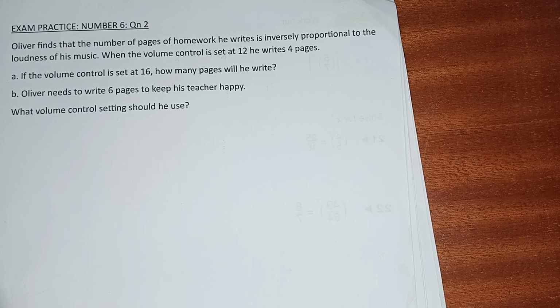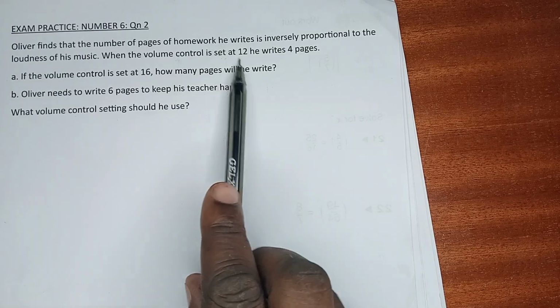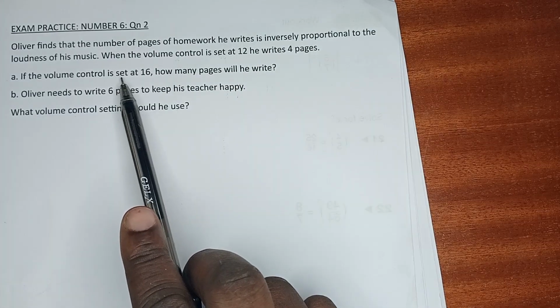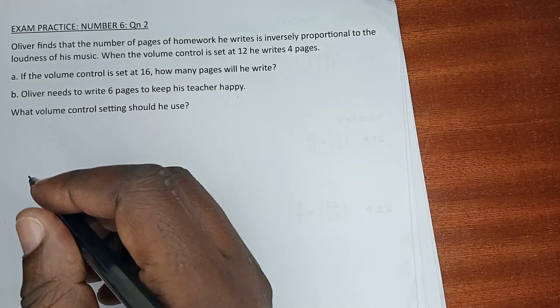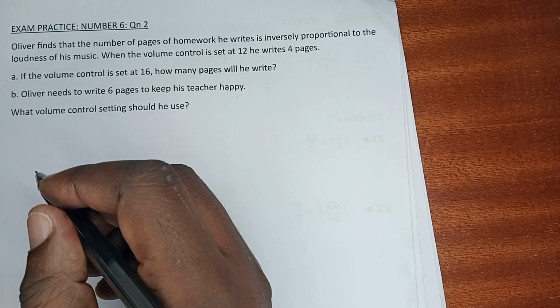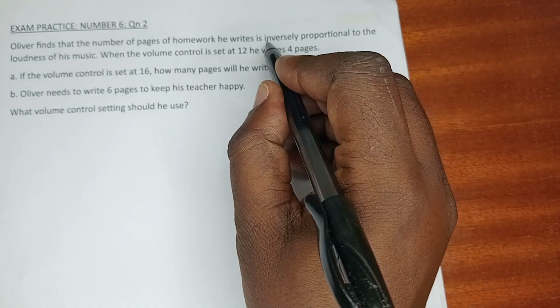In this video, I want us to respond to a question in exam practice number 6, question number 2, in conclusion to the topic we have been looking at, proportionality. The question says, Olive finds that the number of pages of homework he writes is inversely proportional to the loudness of his music. Let us have that relationship, inversely proportional.